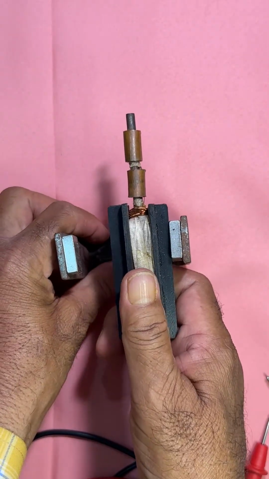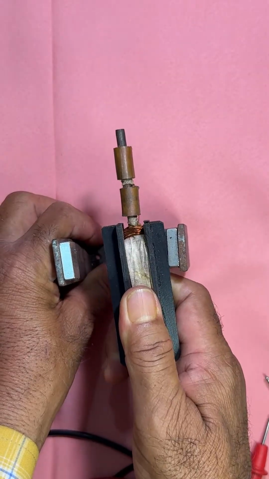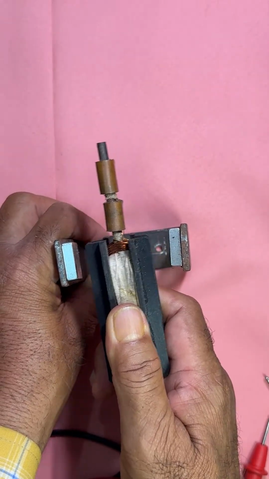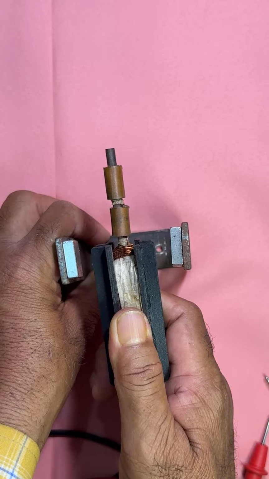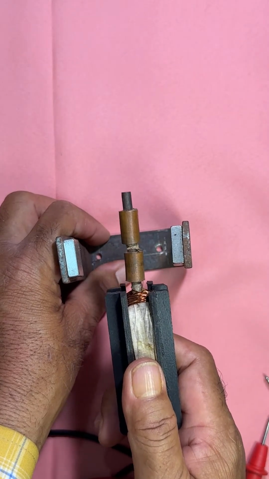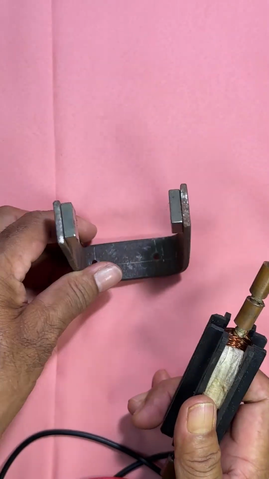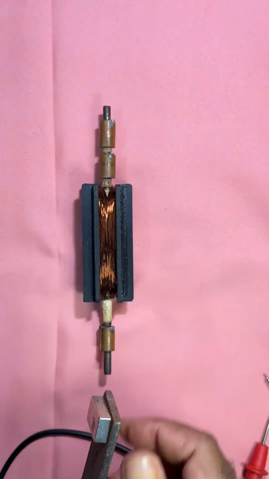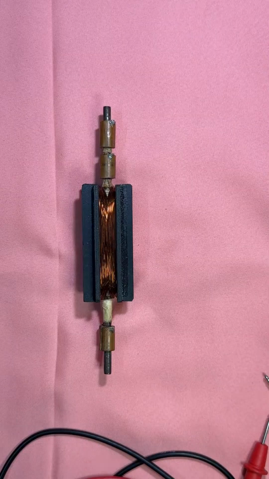It will be alternating current, that I will show you in the next episode when I make it totally finished. Today I just dismantled everything to show you individual components. So this is one idea, and please wait for 1 minute. I will bring another material for demonstration.